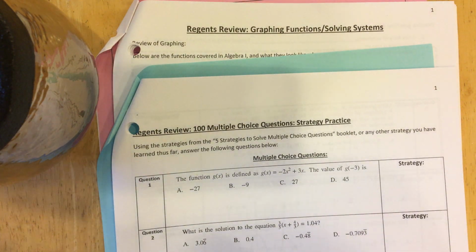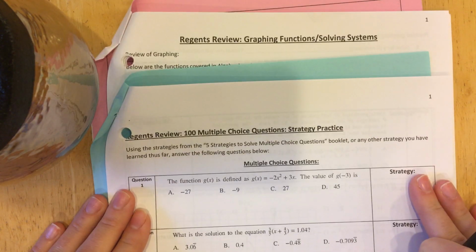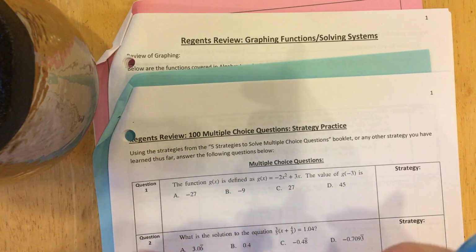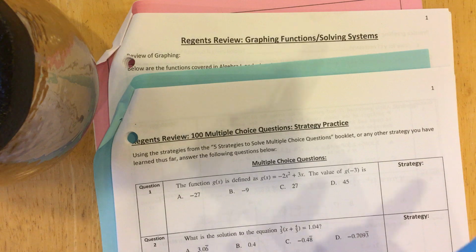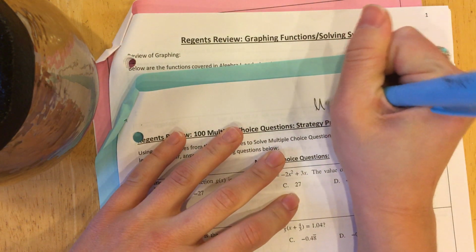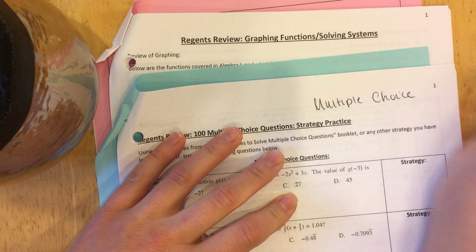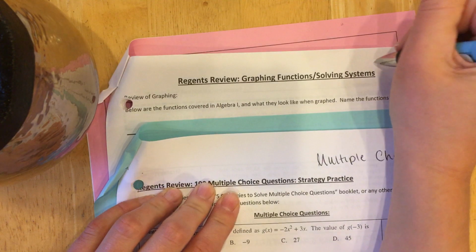Hello everyone. So throughout the next couple of weeks, we're going to be using these two packets. One of them is going to be the multiple choice packet, so I'm going to label that since these aren't really labeled for you. One of them is going to be the multiple choice. And the other one is going to be this short answer packet right here.